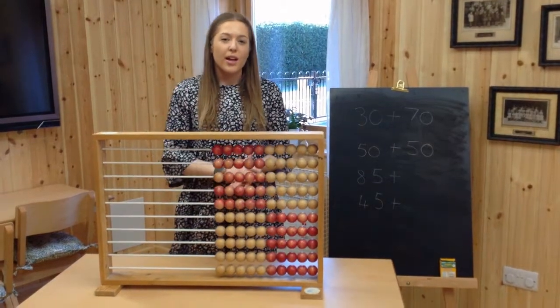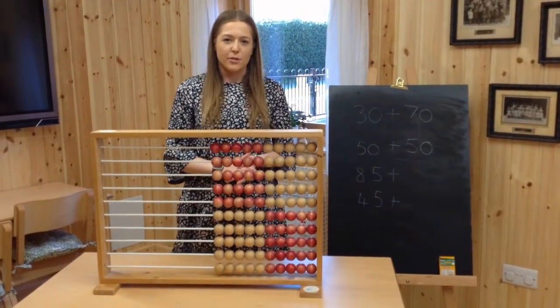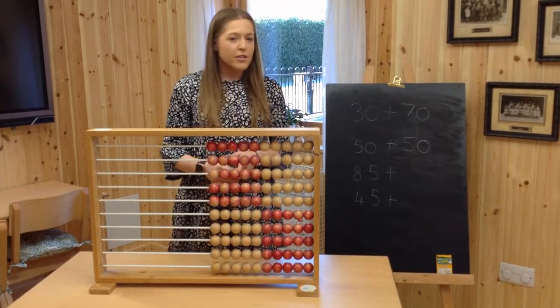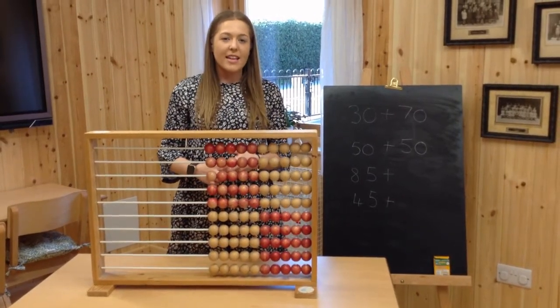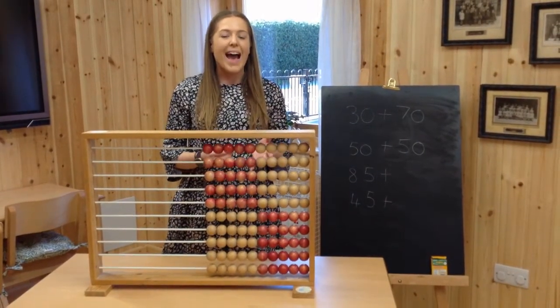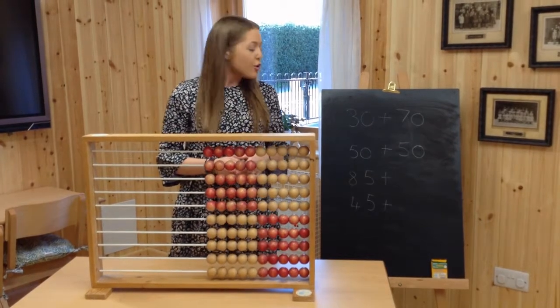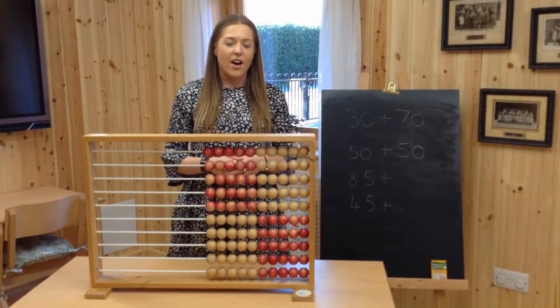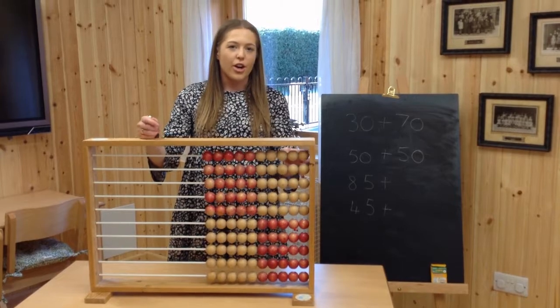Now, this is new learning for you. We haven't done this before. So, we're going to look at multiples of 5. And these are tricky because you have ones and tens to think about. So first, we're going to do 85 add something makes 100.